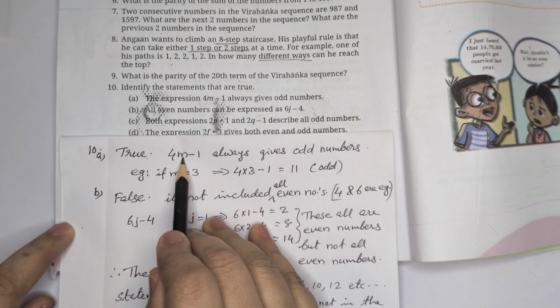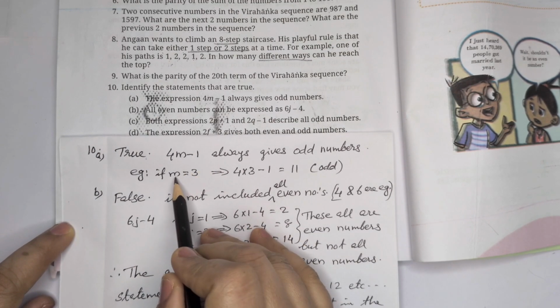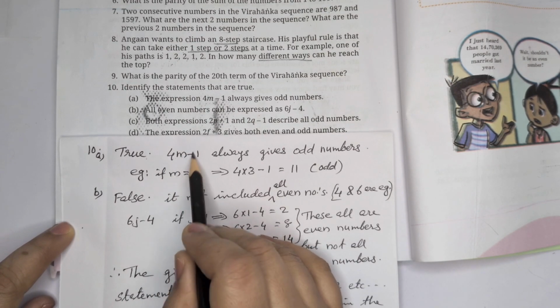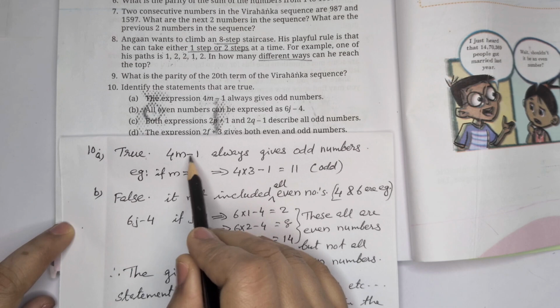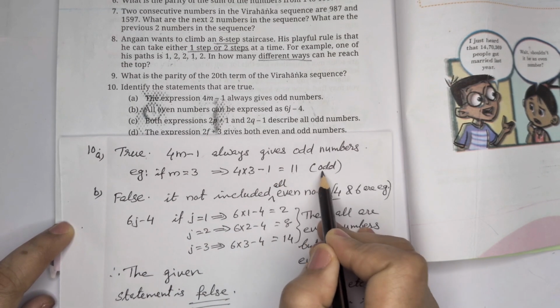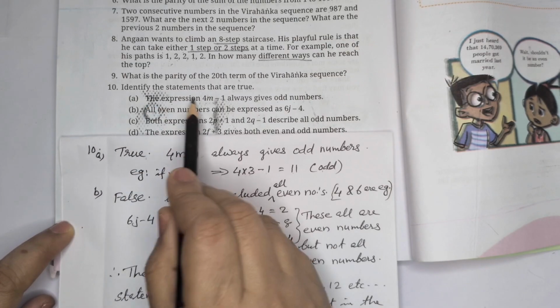Example, m you can put any number, any digit. So if m is equal to 3, 4 into m is 12. 4m will be an even number. That minus 1 or plus 1 will be odd. So for 12 minus 1, 11, that is odd. So that statement is true.